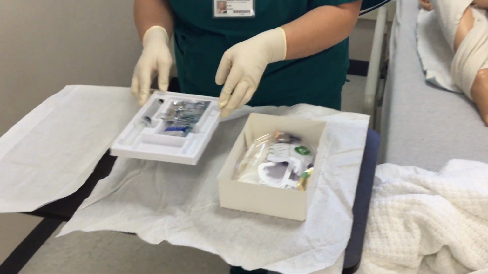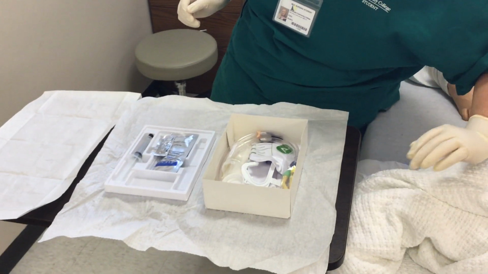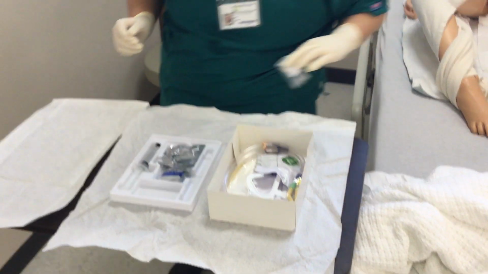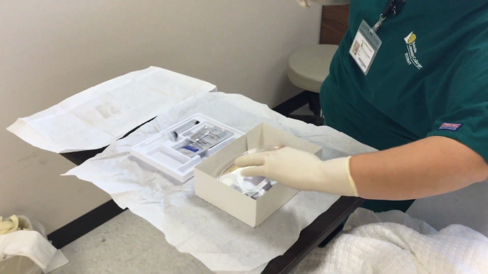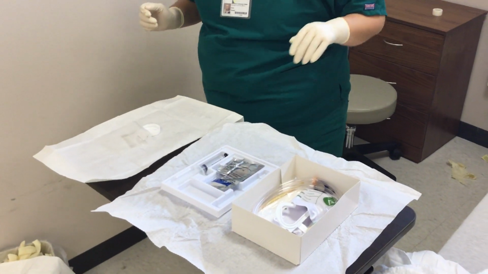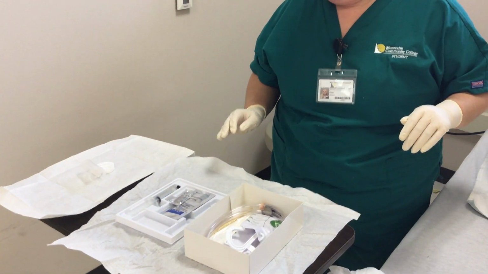I'm going to provide care to them, rinse, wash, rinse, and dry. And I want to also check for any erythema, drainage, odor that could be present. Then I want to take my gloves off and apply hand hygiene.